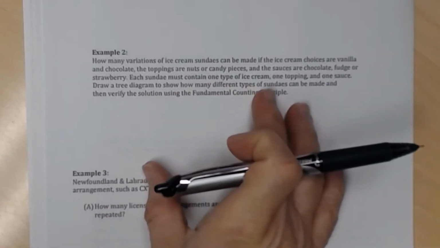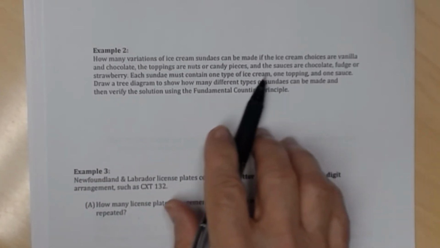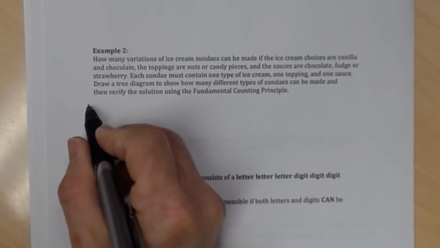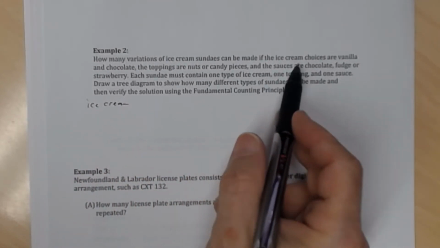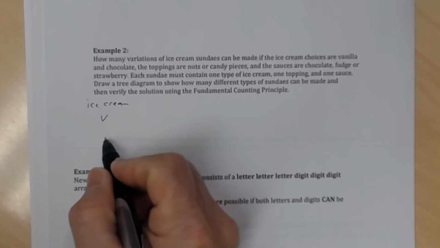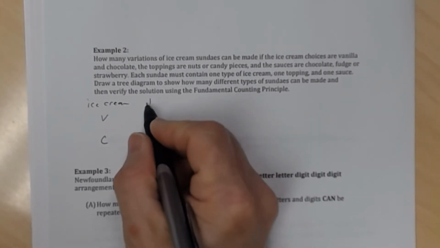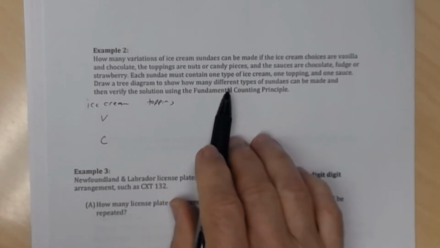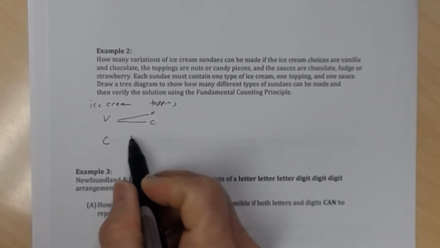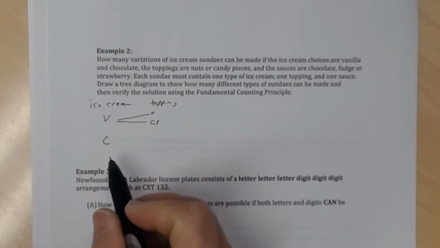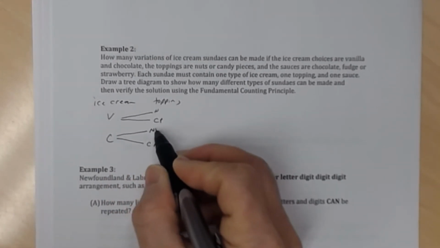Basically, there's not that many, so we should have enough space here. You must choose one type of ice cream, and I could choose vanilla or chocolate, so V, C. Then I could choose a topping, either nuts or candy pieces. Let's call it CP since I already have a C here.